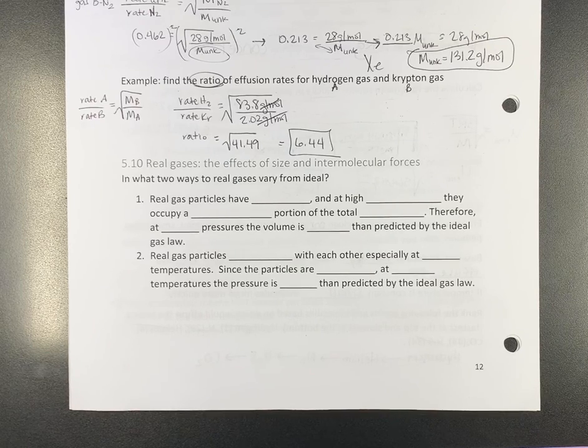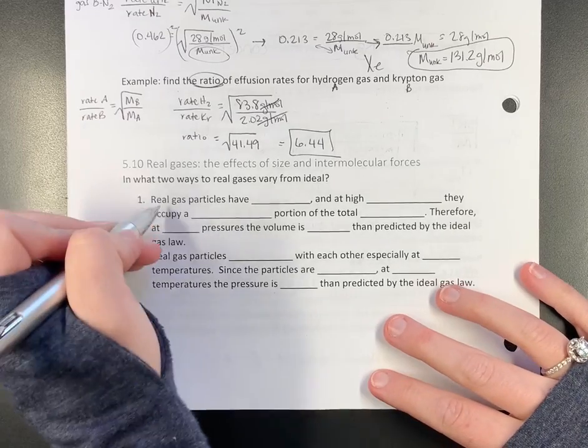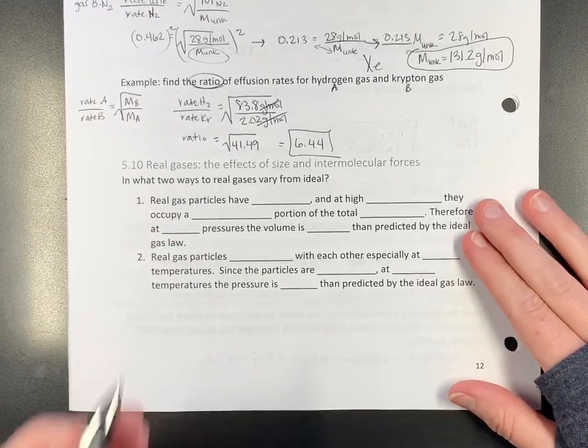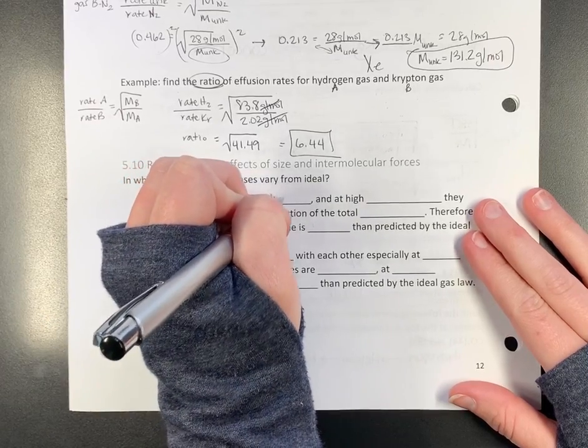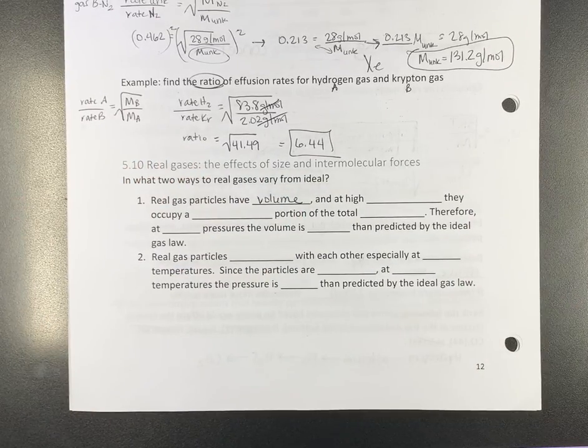So we still use it, but we know that there's error involved because real gas particles actually have a volume. It said the size of the particle is negligible, meaning it doesn't matter. Well, it does, because it actually has a volume.